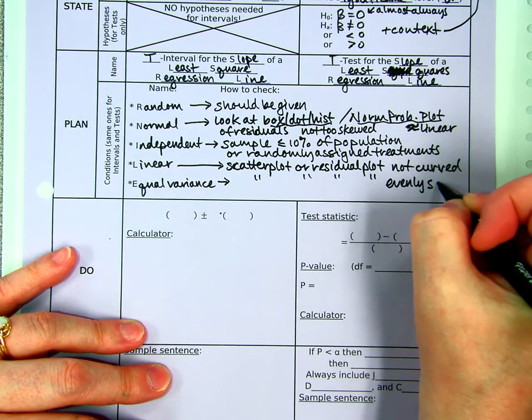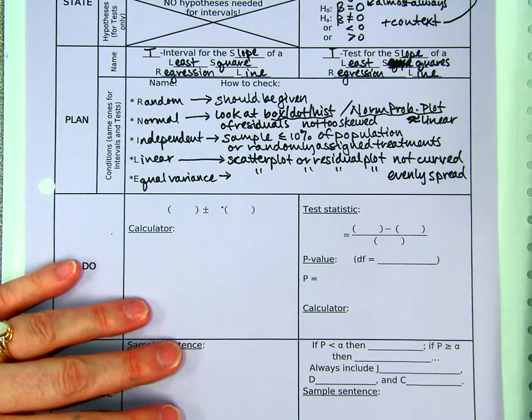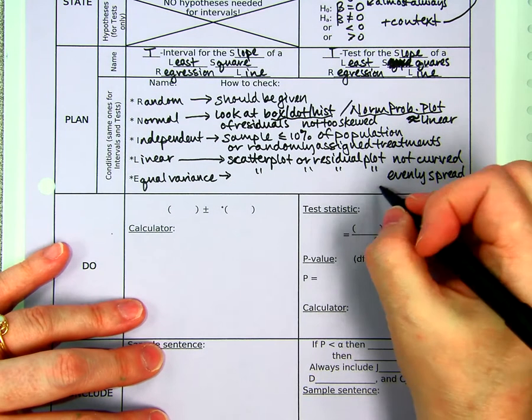Icing on a cake. If you want this fancy word, that is homoscedastic.